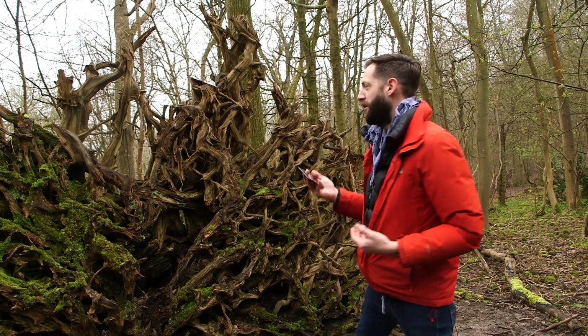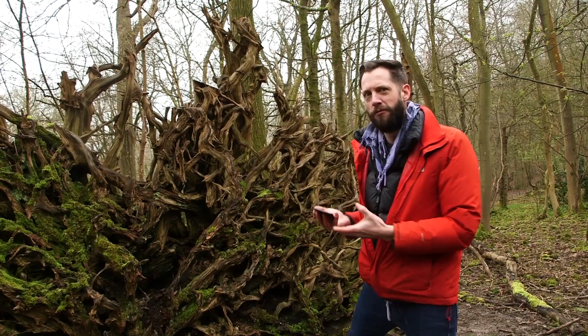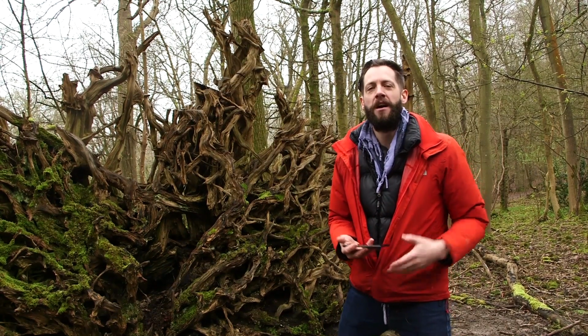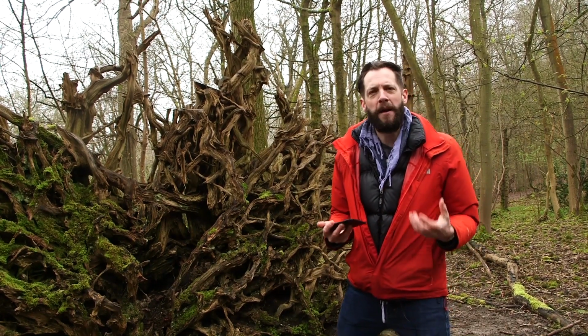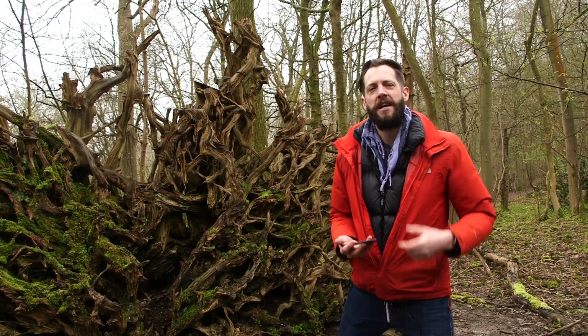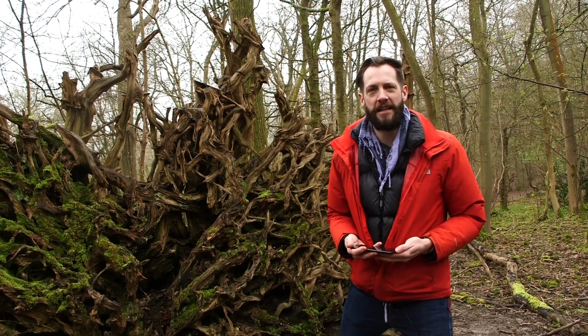Patterns and textures like the one that we found on this amazingly intricate root structure on the underside of this fallen tree are made for black and white. Black and white is all about contrast, and it's a great way of showing texture and detail as well.